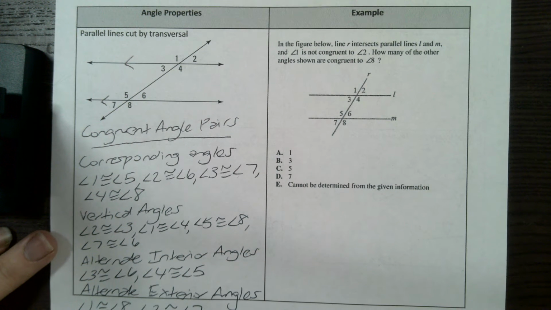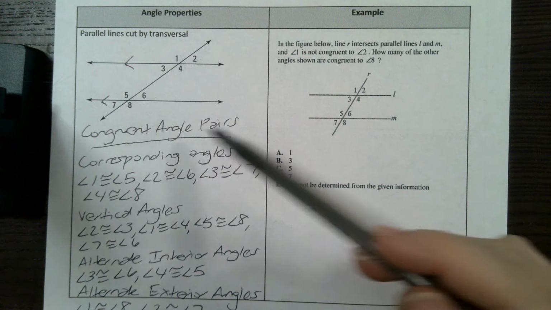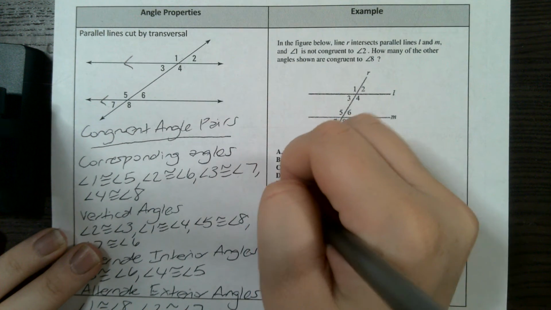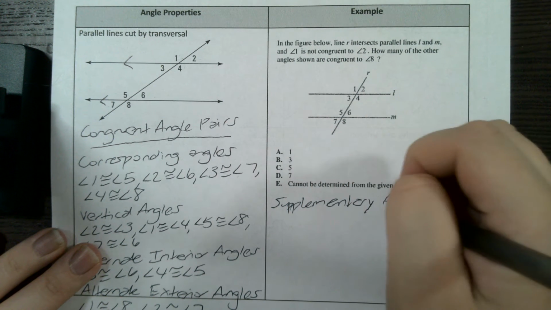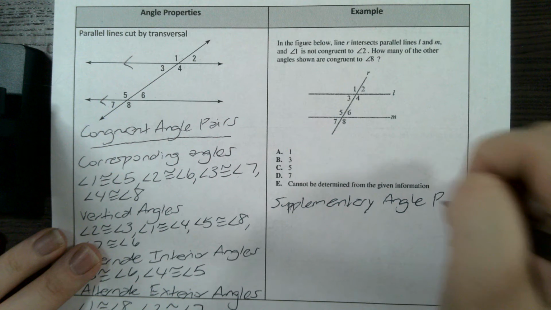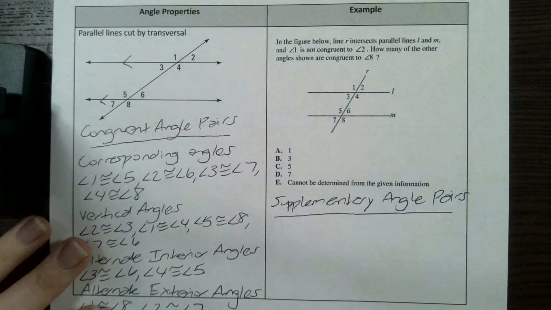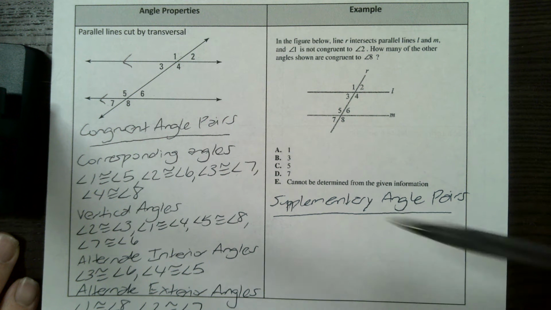And then finally, we're going to have another type of angle pair, but it's not going to be congruent to each other. They're going to be supplementary. So it's something called supplementary angle pairs. Okay. And supplementary means that it sums to 180 degrees. The angles are going to sum to 180.